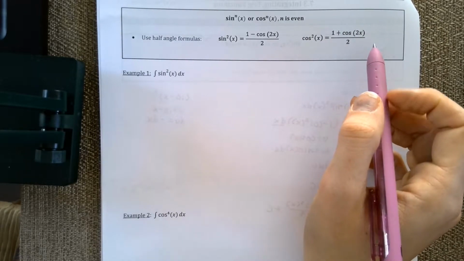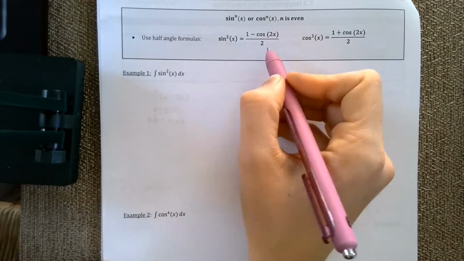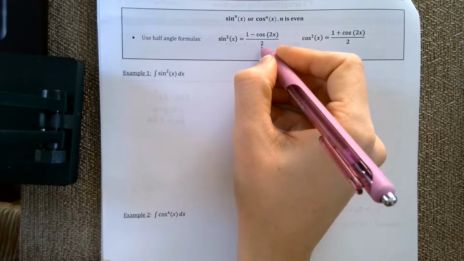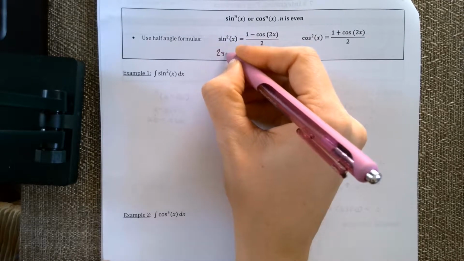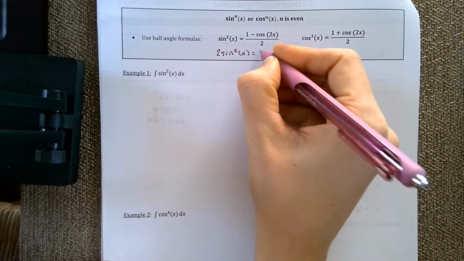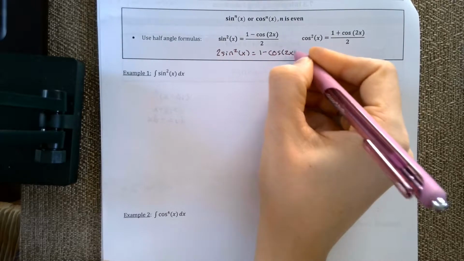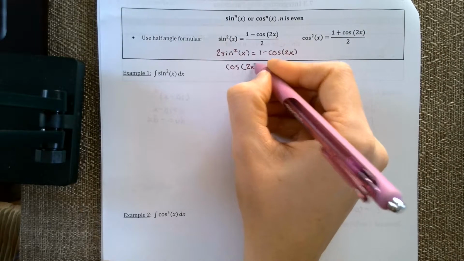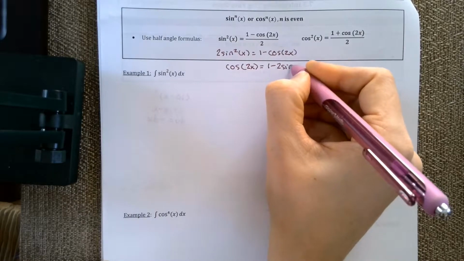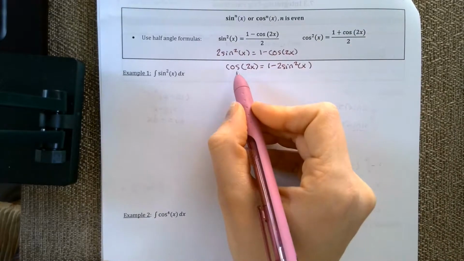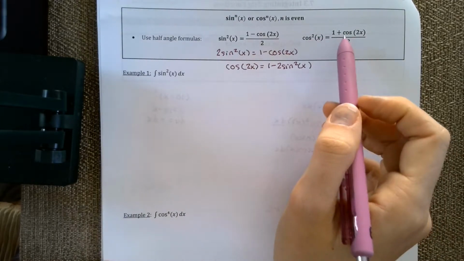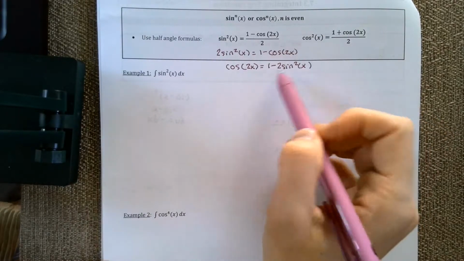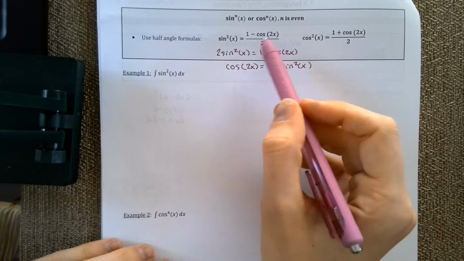Now, you're like, wow, I've never seen these formulas before. Where did they come from? Well, if you rearrange them just a little bit, they're the double angle identities for cosine of 2x. So I can multiply sine by 2, so 2 sine squared x equals 1 minus cosine of 2x. And then I can do a little addition and subtraction. Cosine of 2x is 1 minus 2 sine squared of x. So hopefully you've seen that identity before. You can do the same thing for cosine squared and you'll get something similar. Okay, so if you've never seen these before, these are just an algebraic manipulation of this double angle identity.